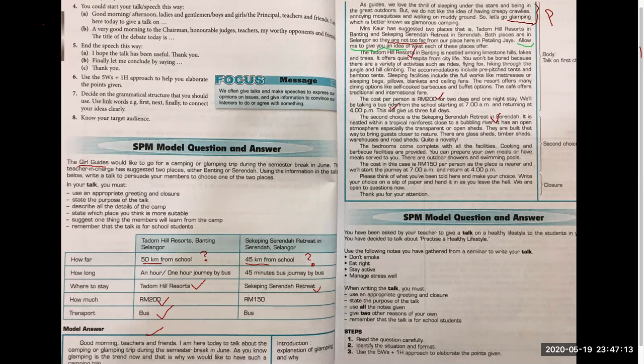Okay, it has an open atmosphere, especially the transparent or open sheds. Okay, they are built that way to bring guests closer to nature. Sheds are like huts, open-space ones. They are glass sheds, timber sheds, warehouses, and road sheds. Quite a novelty. The bedrooms come complete with all the facilities. Cooking and barbecue. Does it say in the point?